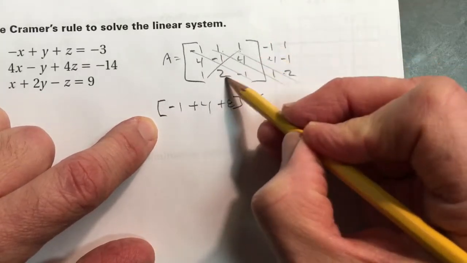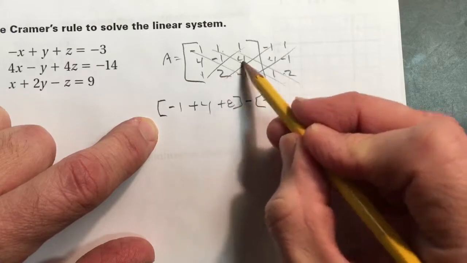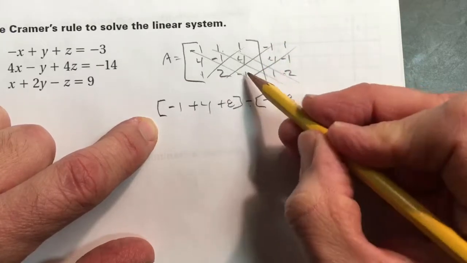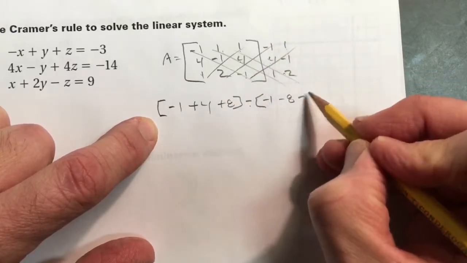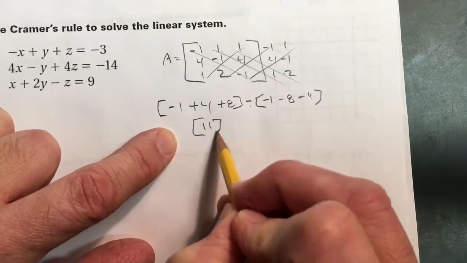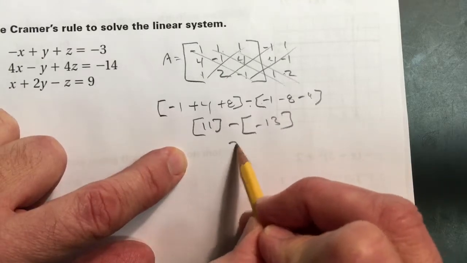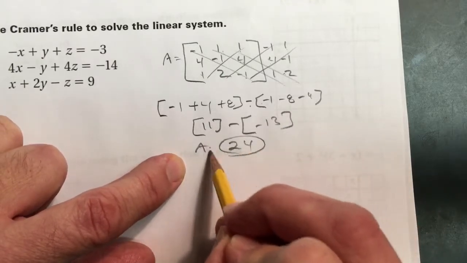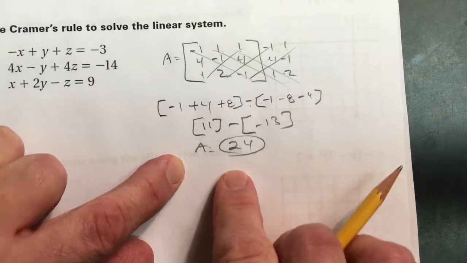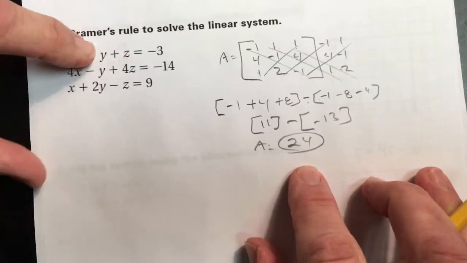Now going up. 1 is -1. 2, 4 is -8. And -4. This becomes an 11 minus a -13, which becomes a 24. So the A is 24. That is going to be used to help us find the X and Y's or Z's as we go forward.